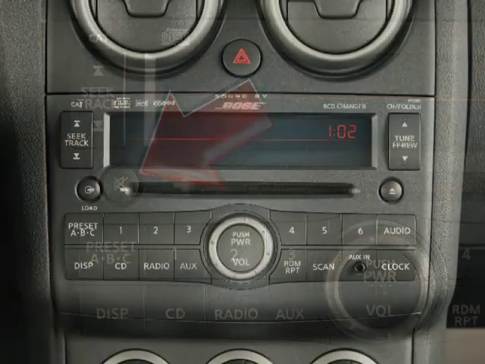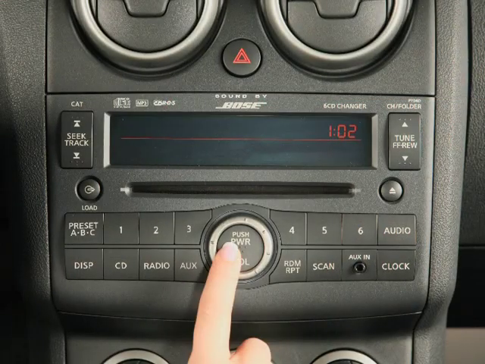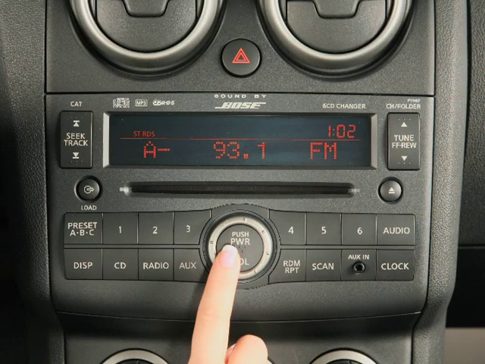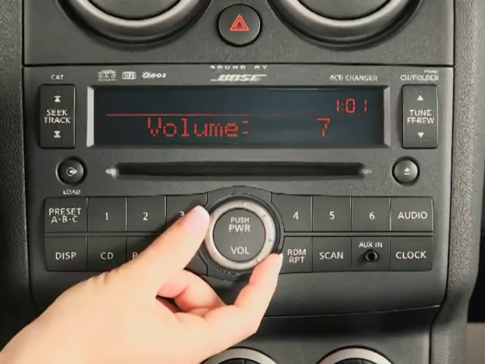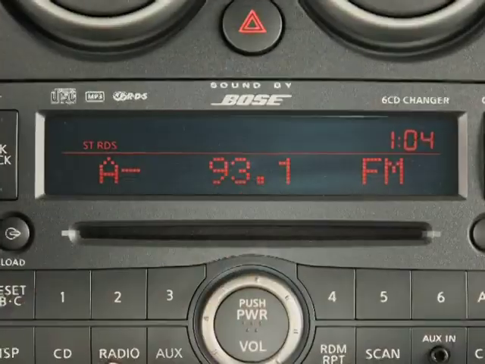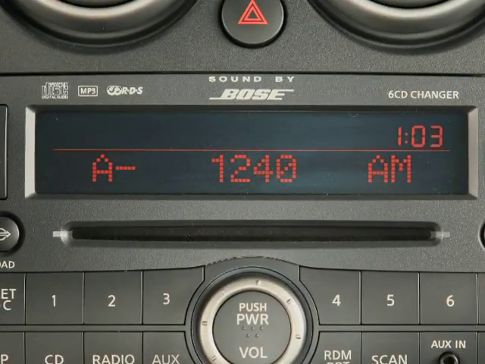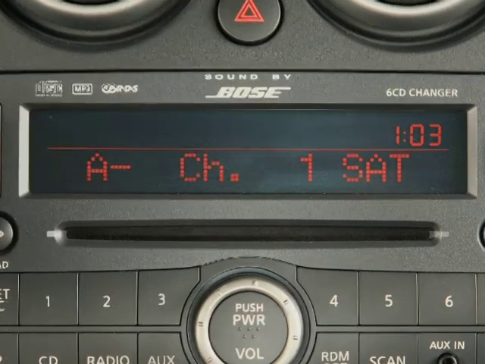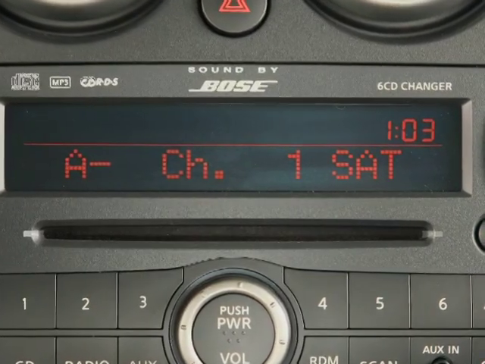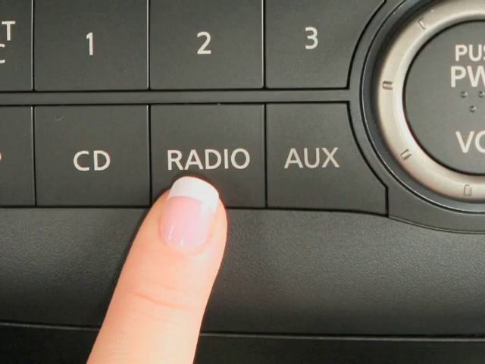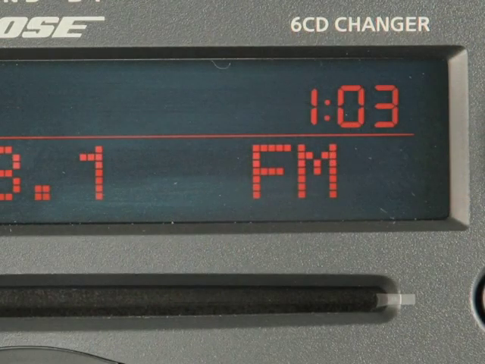Press the button in the center of this control to turn the power on. Turn the outside ring to adjust volume. Your radio will play FM and AM stations and, if so equipped, will tune in satellite radio. Any of these can be chosen by pressing the radio button in sequence. You'll see your choice on the display.